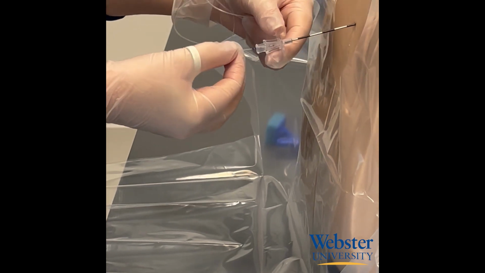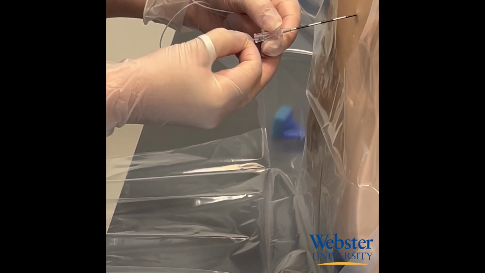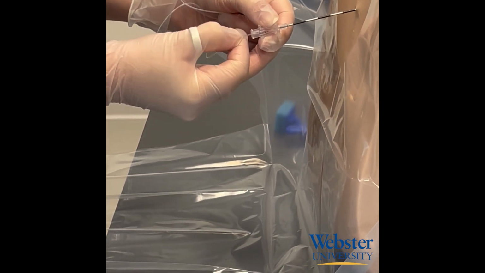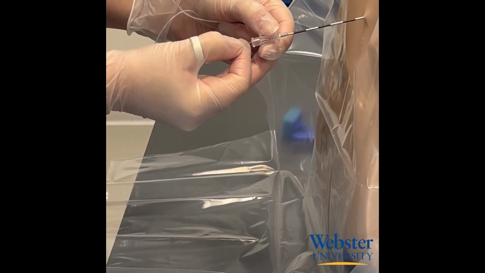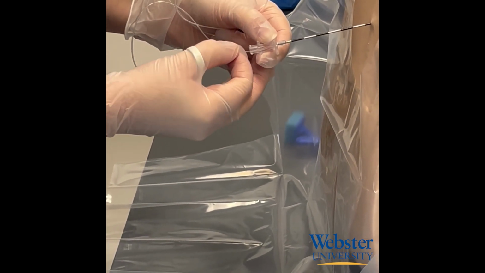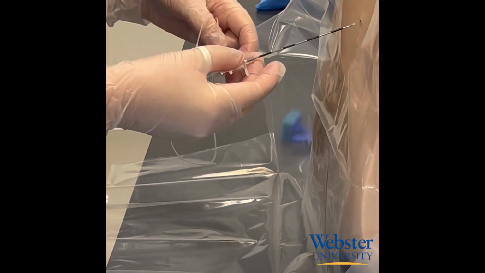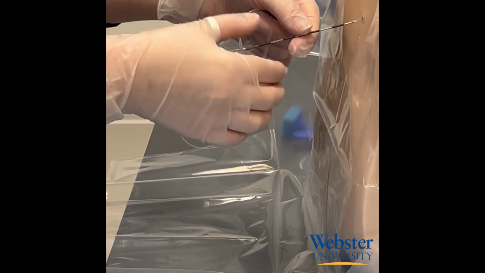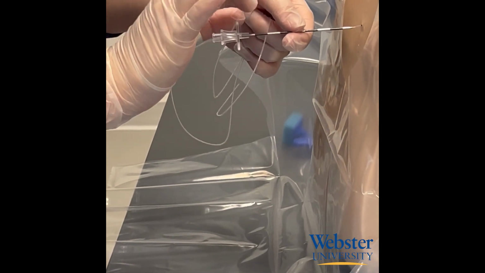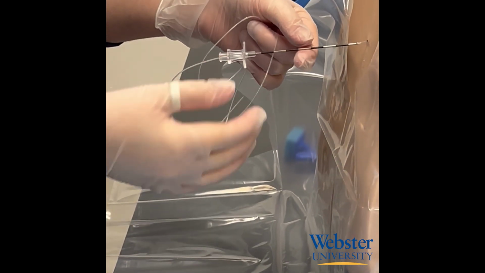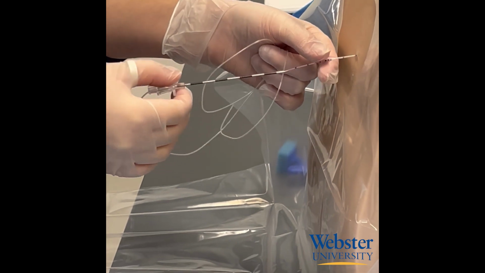You want to be very careful not to pull the catheter because you cannot just push it back in. Once the needle is out of the skin, you want to be careful and wind the catheter up on your fingers so the catheter doesn't hit someplace that is not sterile.